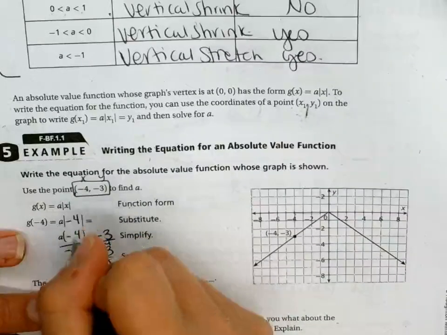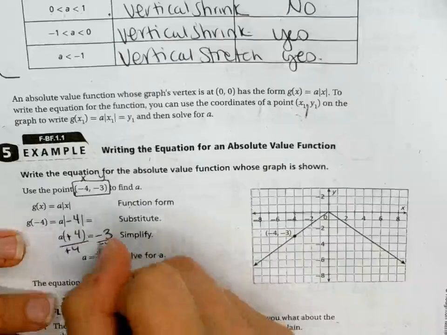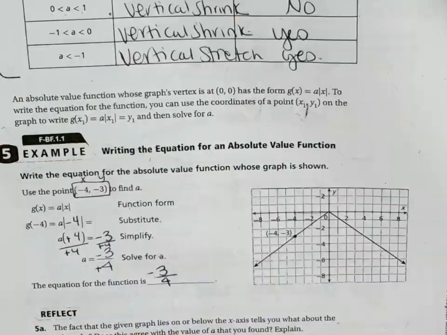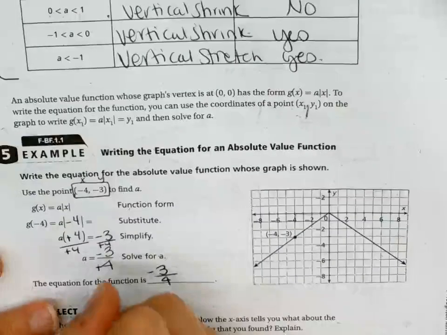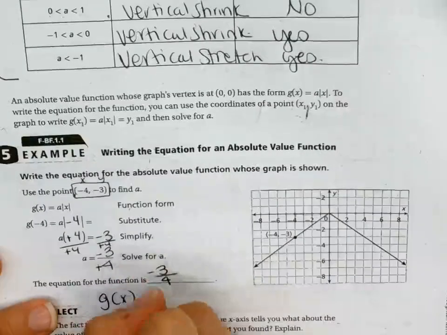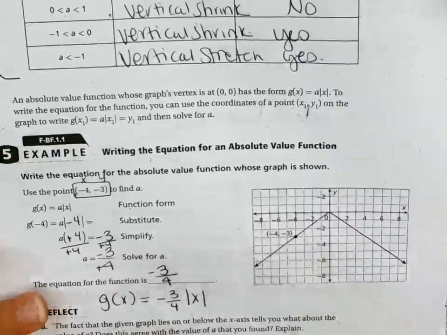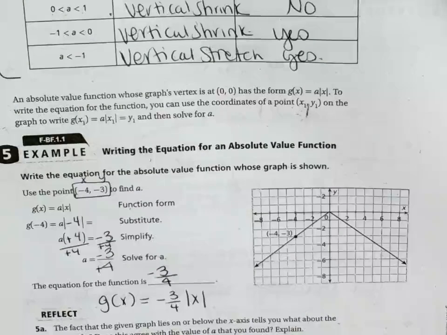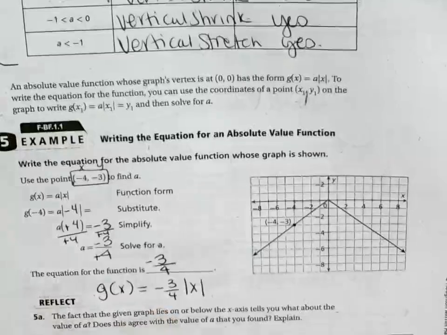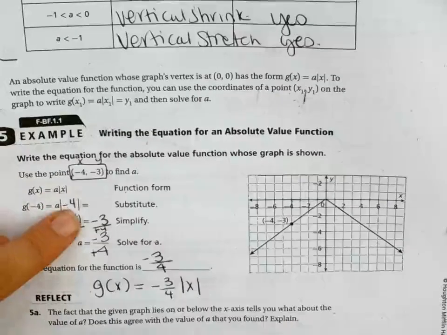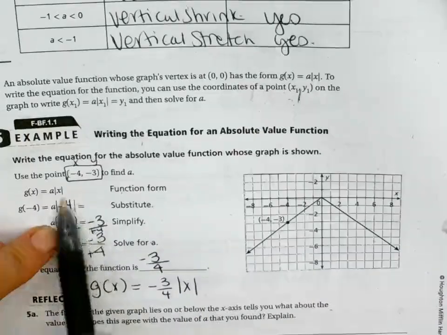Oh, the absolute value of -4 is 4, positive 4. So it's going to be -3/4. Okay, so the equation for the function is g of x equals -3/4 absolute value of x. So they're just basically having you solve for a. In order to solve for a, you're just plugging this in for your x in the absolute value of x.